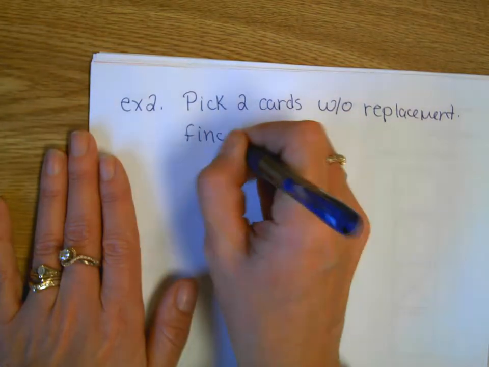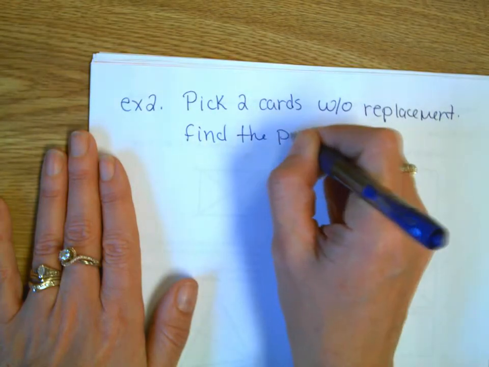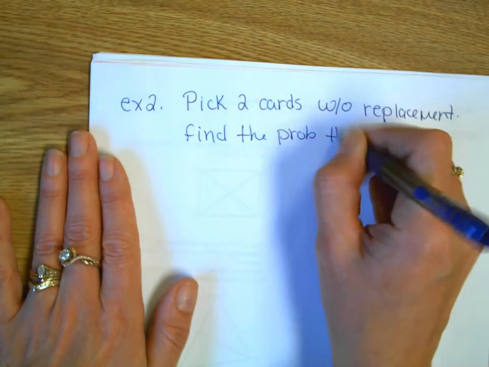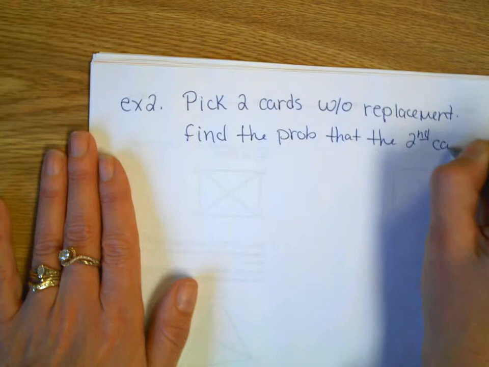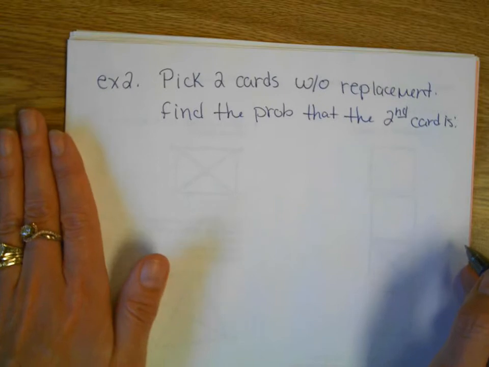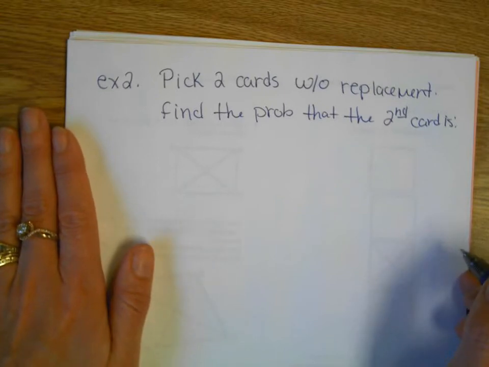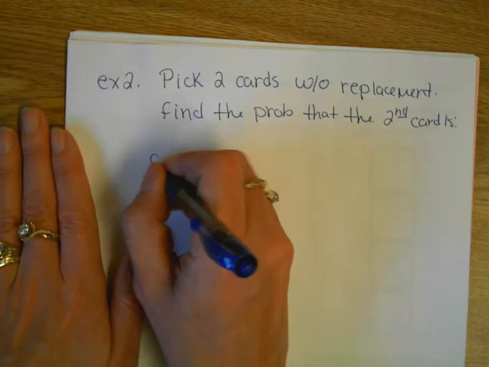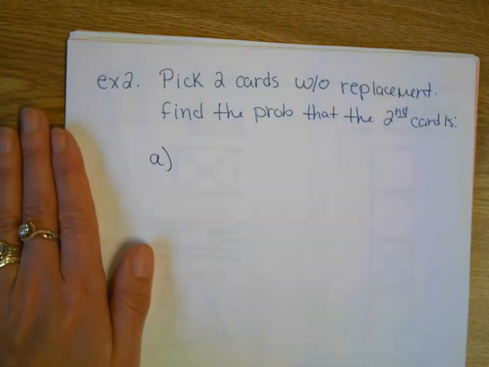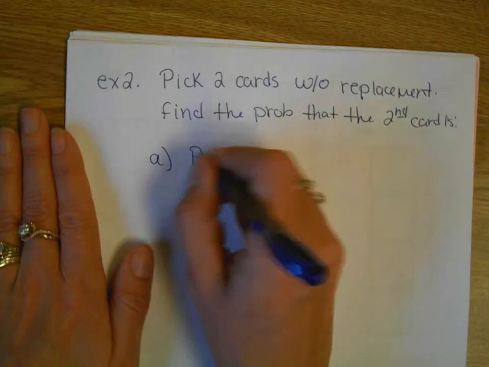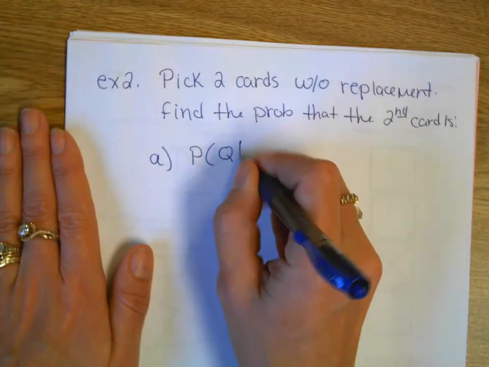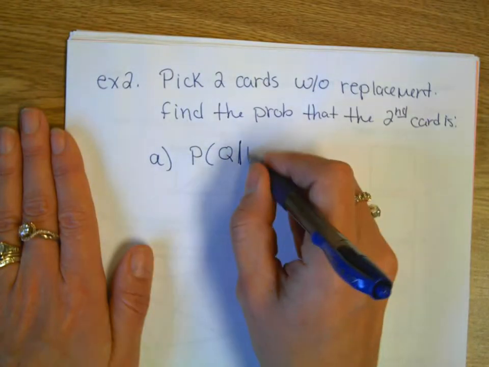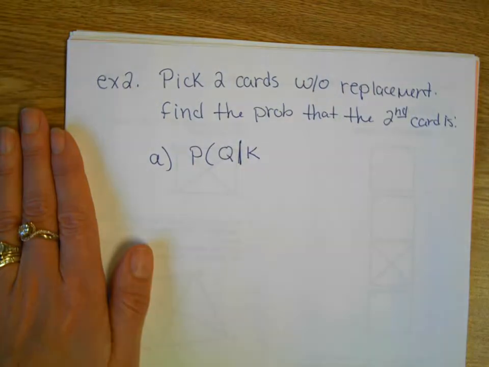I want you to find the probability that the second card is a queen, given that the king was the first card out of the deck.